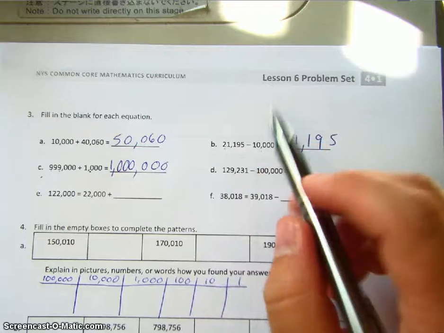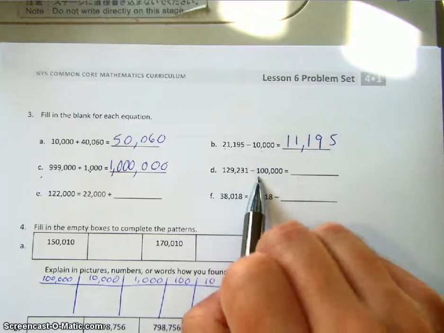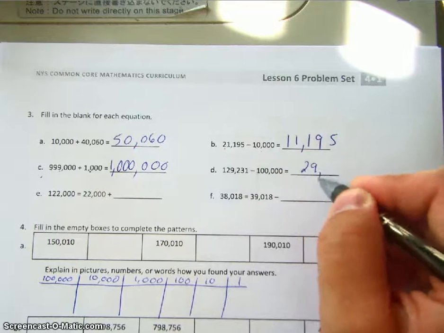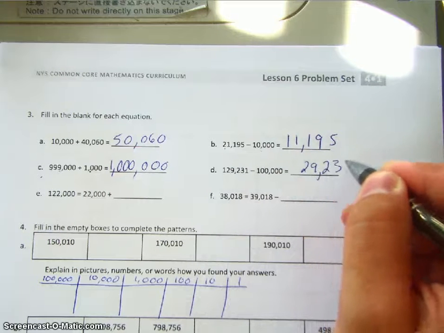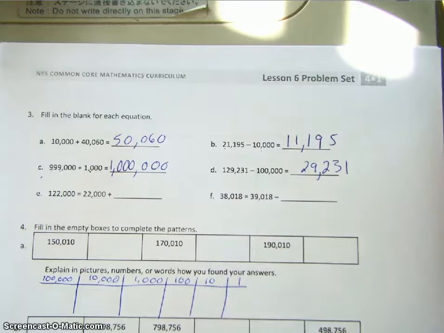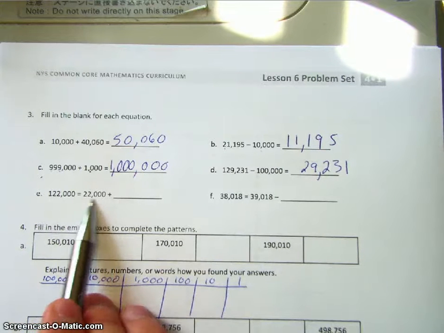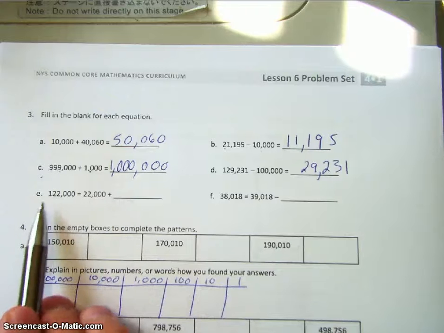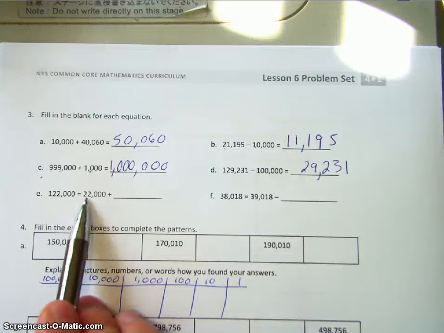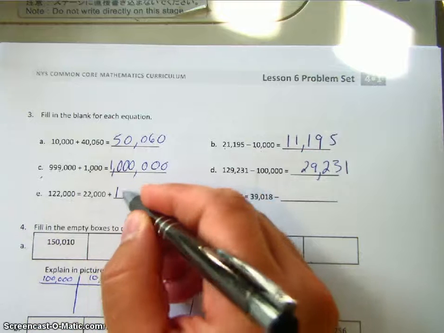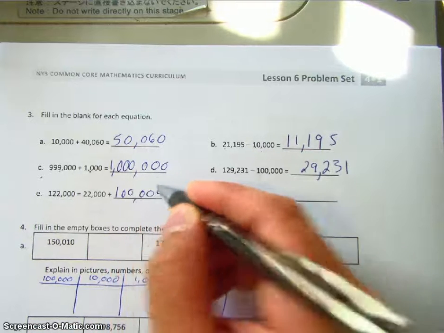Okay, moving on to letter D, we're subtracting 100,000. So we already have 100,000. So now we are left with 0 100,000s. Okay, now this one's a little bit different because we need to figure out what we need to do to 22,000 to get it to 122,000. Notice how our equal sign has moved. Okay, so the only place that has changed was the 100,000s place.